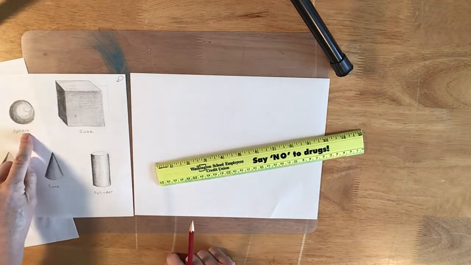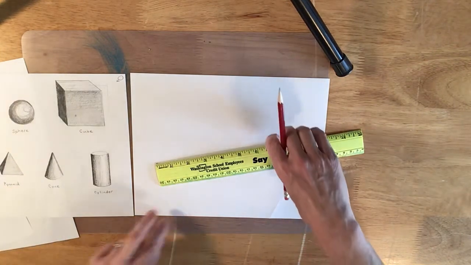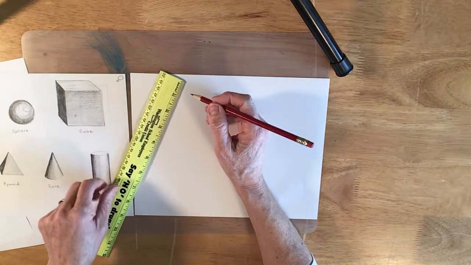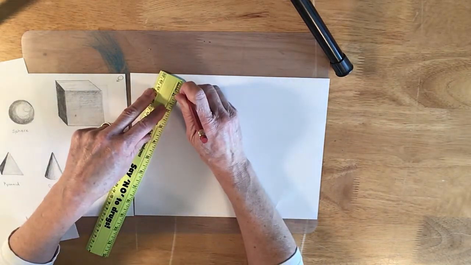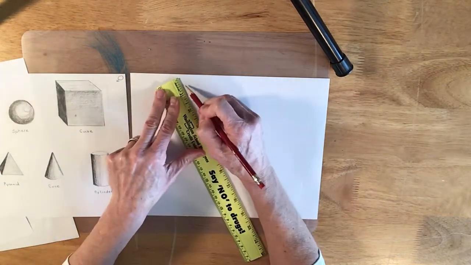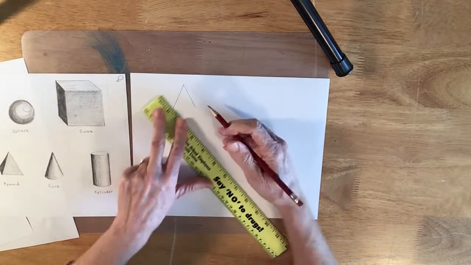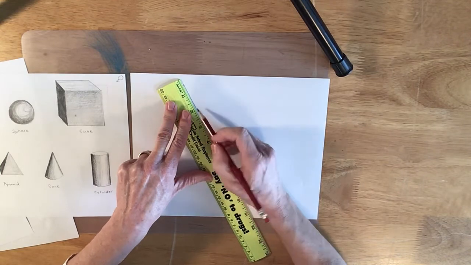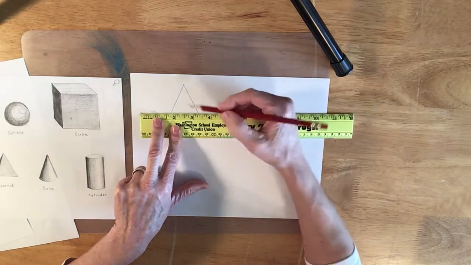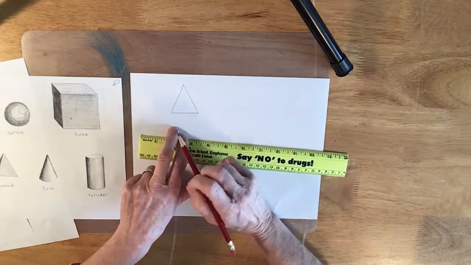Okay, we're going to save sphere for the end. I wanted to show you how to do pyramid because that's probably the next easiest one to do. If I'm making a pyramid, basically all I'm going to be doing is making a triangle. So I'm just going to draw my triangle here. And oh, see how that's shorter? So that's where it's helpful to have the see-through ruler. I could have seen that that wasn't quite the same, or I could have just erased, but in this case I just drew it a little bit longer. Okay, so I've got my pyramid.